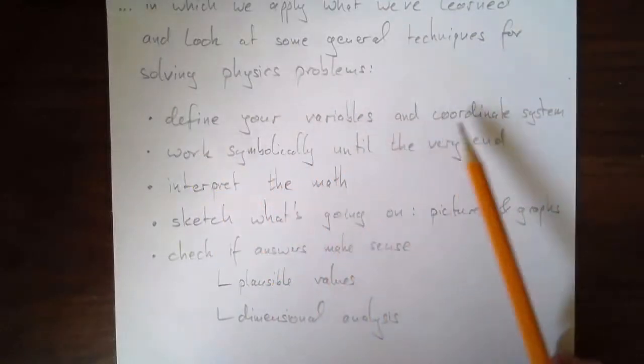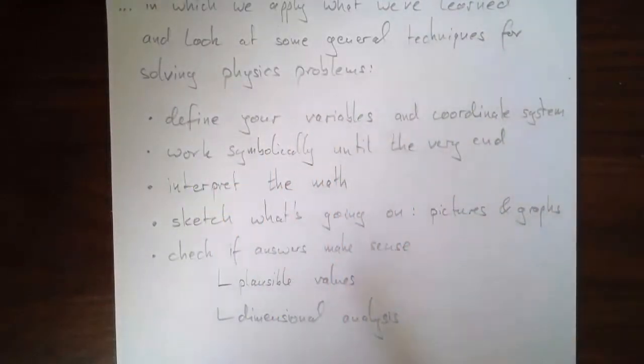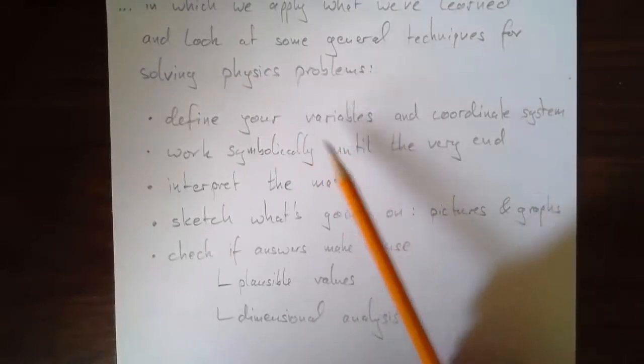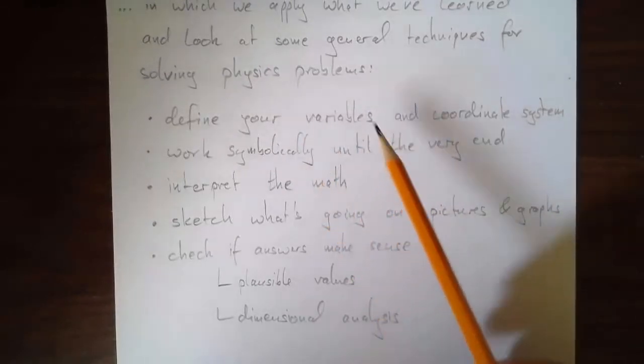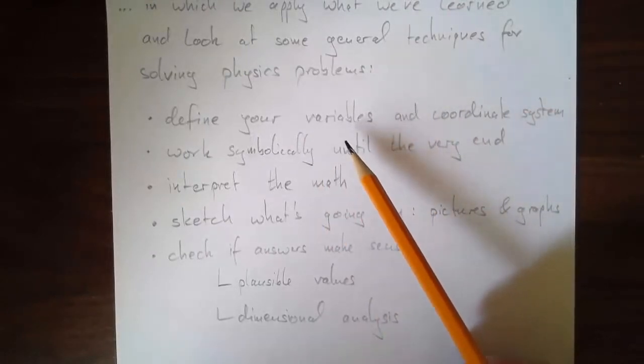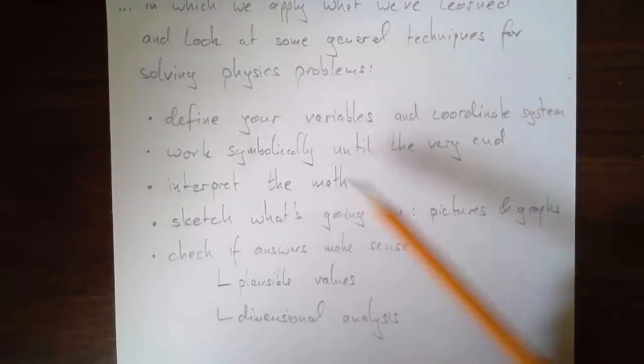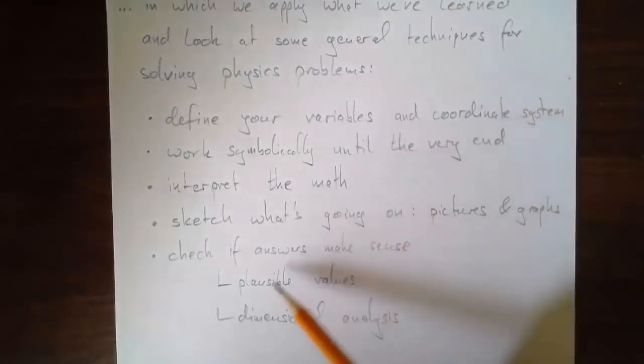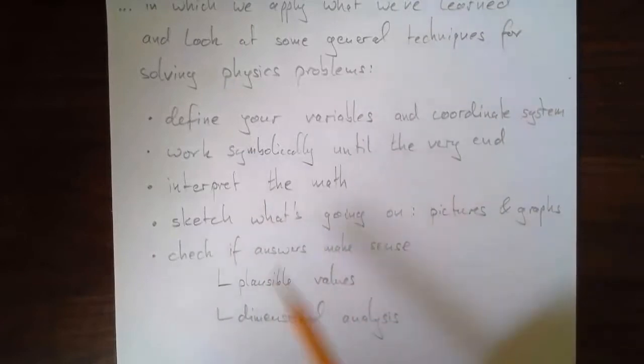So one thing we're always going to do is define the variables we're using. Don't just write down x plus 3 equals, if you haven't defined what you mean by x. We're doing physics, so we're talking about physical quantities, not some abstract mathematical objects. We're just using those abstract mathematical objects to help us make sense of the physical problem and to come to a conclusion about, say, what's going to happen next.